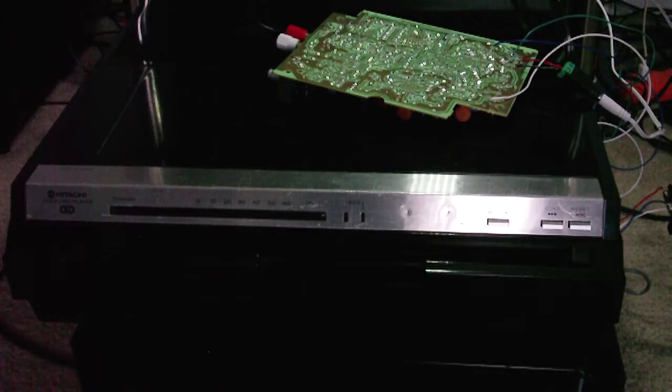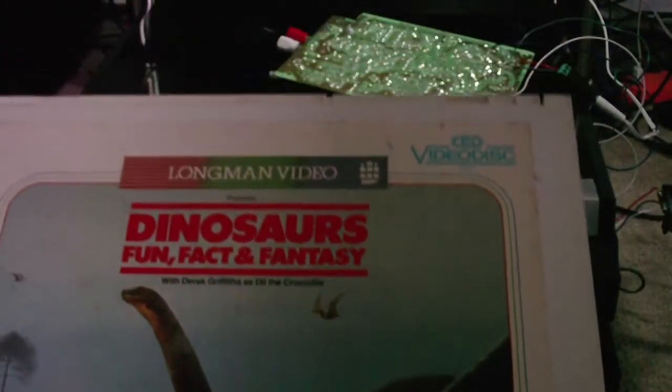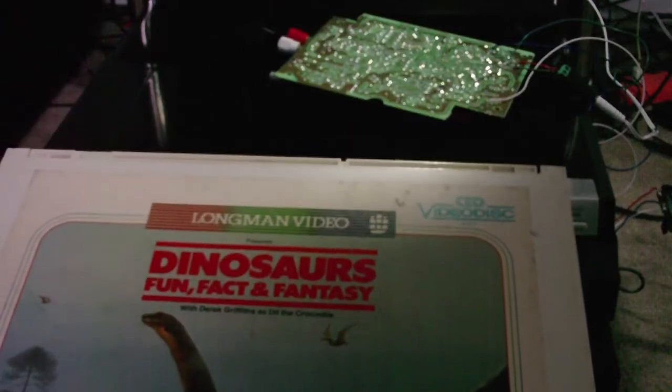So first I'm going to show off how a mono disc on this works. This is the Dinosaurs Fun Fact and Fantasy. This is one that Josh had that I've since gotten a hold of, because, well, that's what you do when you sell off your collection of something, right? I haven't yet sat through this disc.